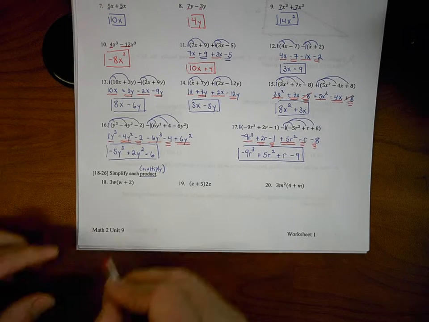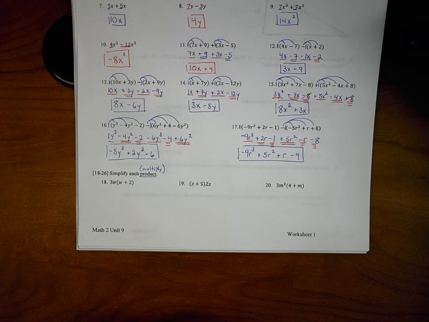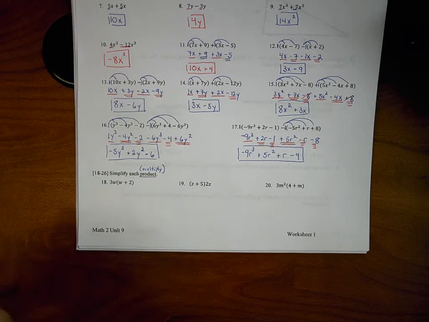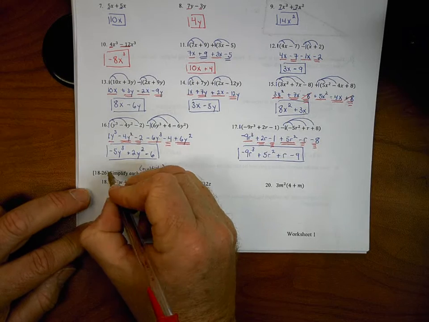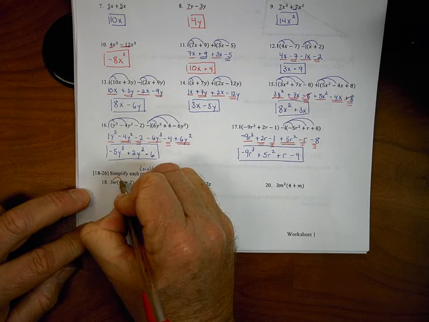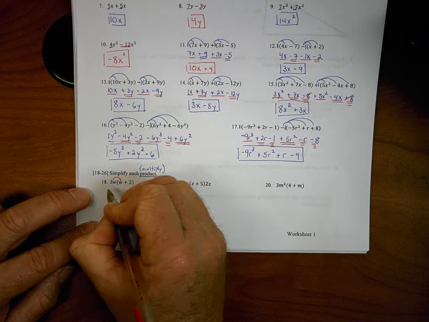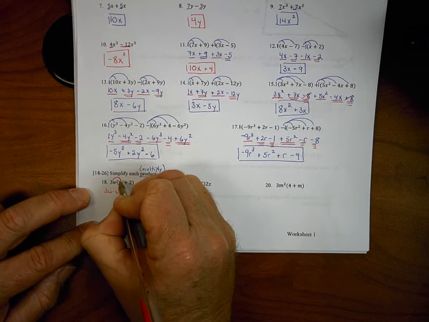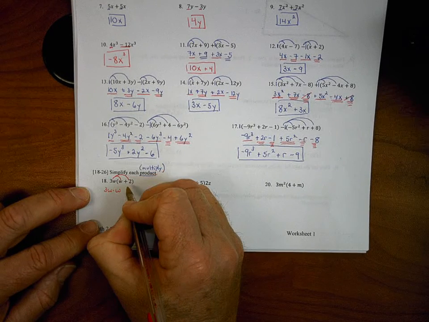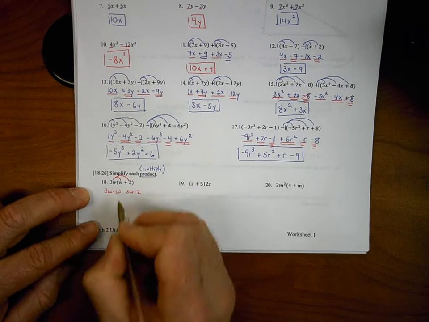Okay, so in number 18, we're taking the monomial 3w, and then we're going to multiply it by the binomial, which is w plus 2. So the process that we're going to use for this is the distributive property. Okay, so we're going to take the outside term, which is 3w, and we are going to have to distribute it into every term that's inside the grouping symbol, the parentheses. So we're going to have to go 3w times w, and then we're also going to have to go 3w times positive 2.